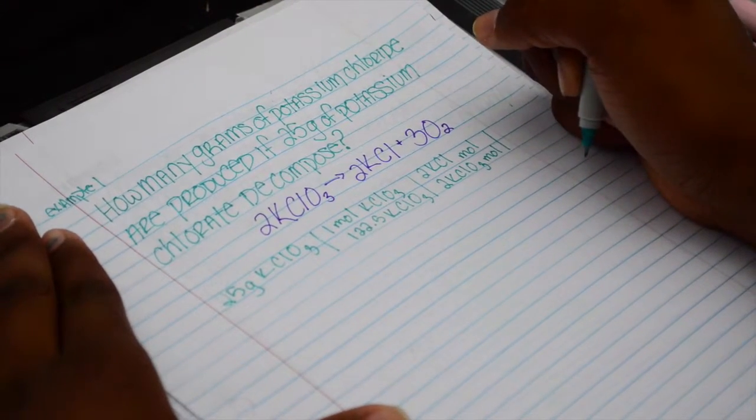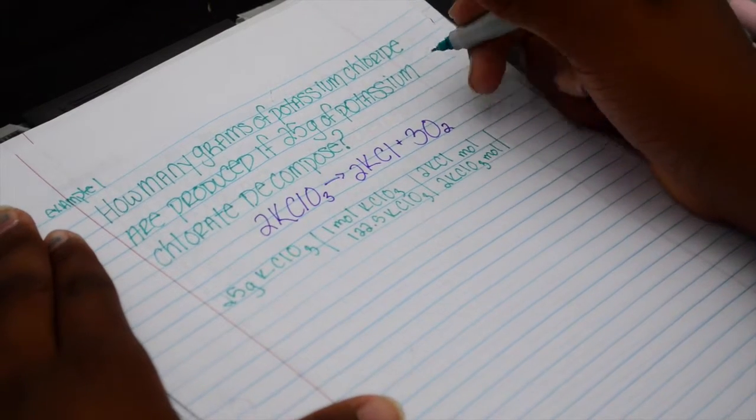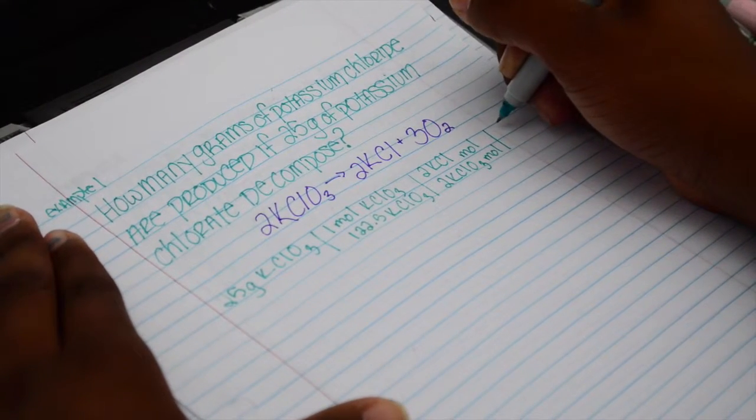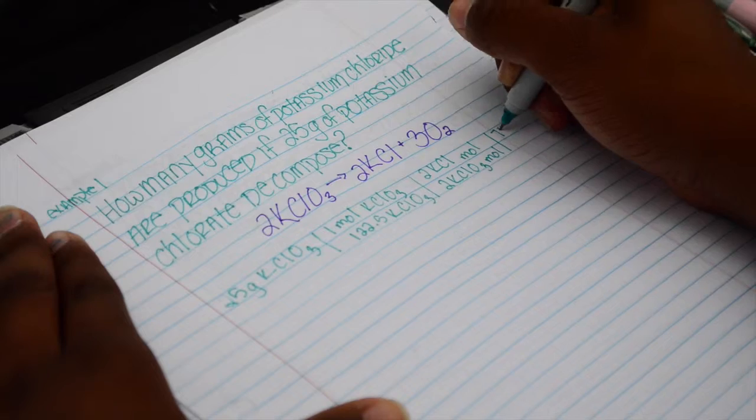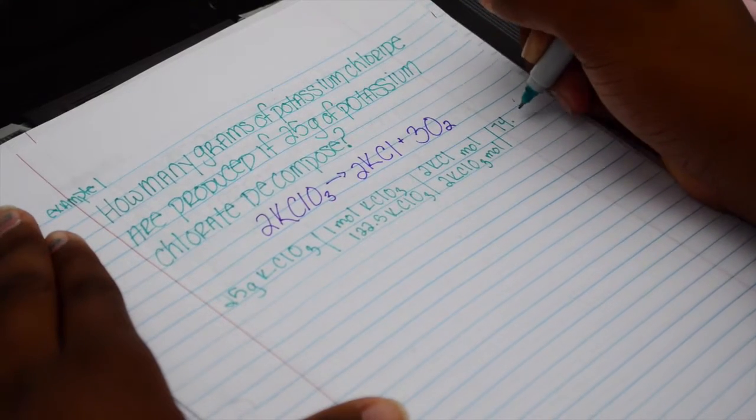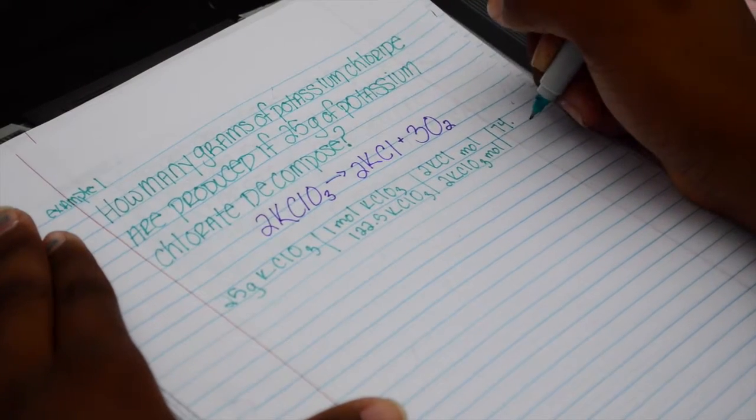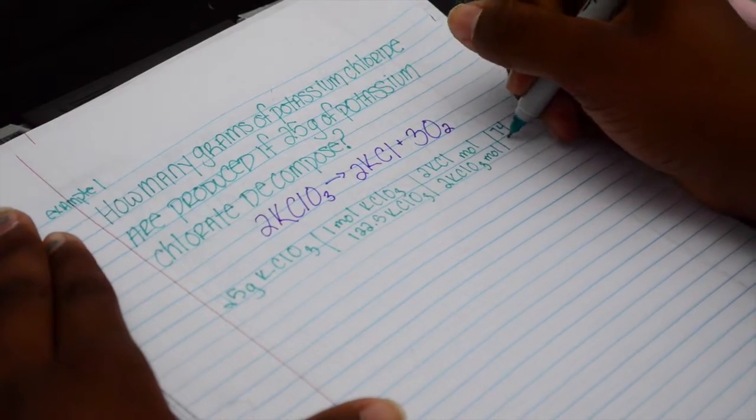First, you put the 74.55 grams of potassium chloride, which you get from the periodic table, on top. You put 1 mole of potassium chloride on the bottom.